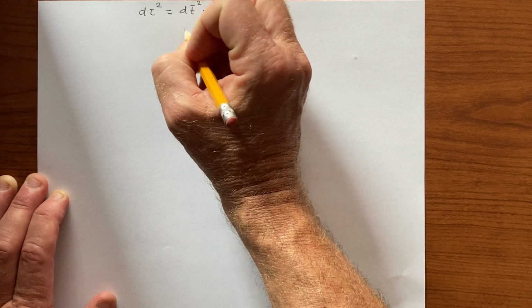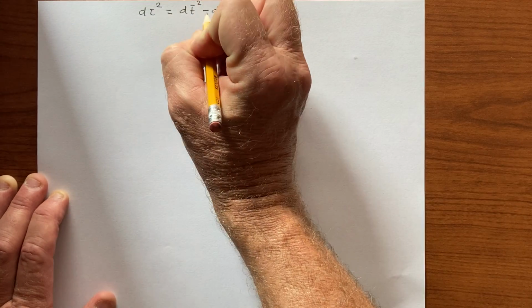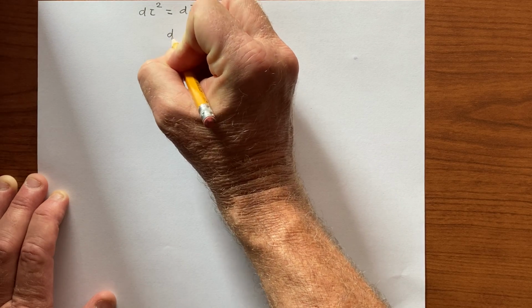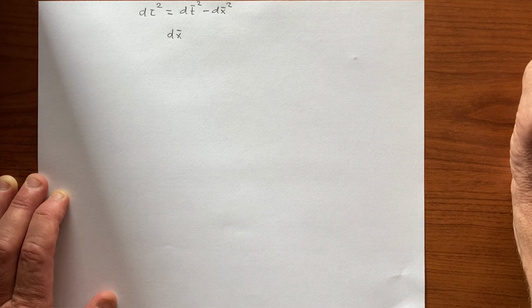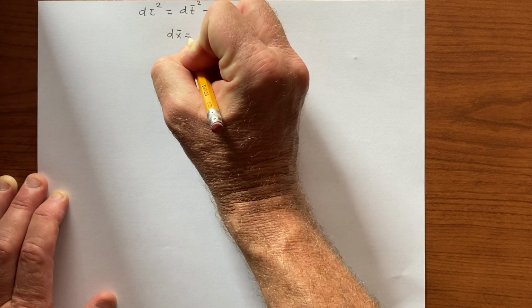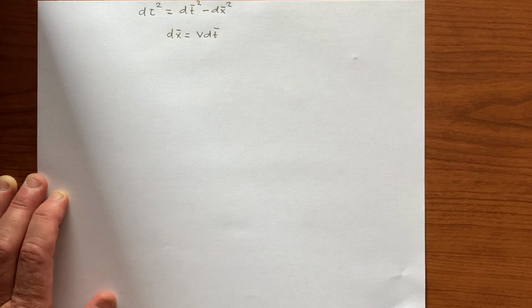such that the clock is moving with the speed v, what we have is that the clock has moved an infinitesimal distance in the x direction, dx bar, given by the speed times dt bar.